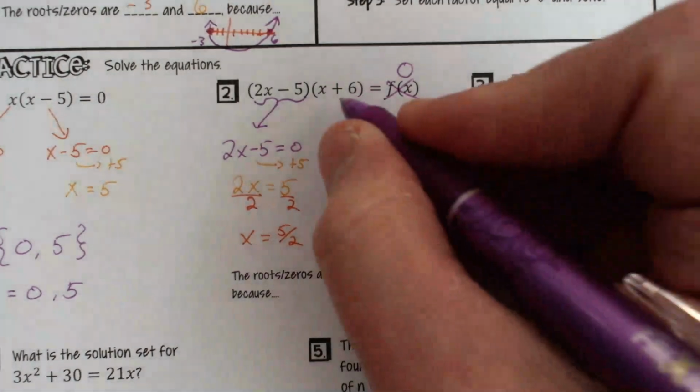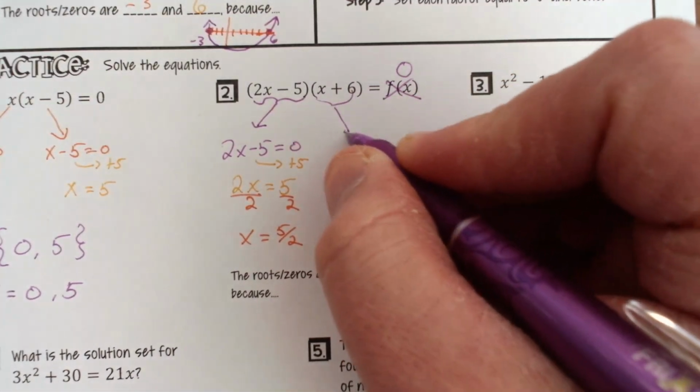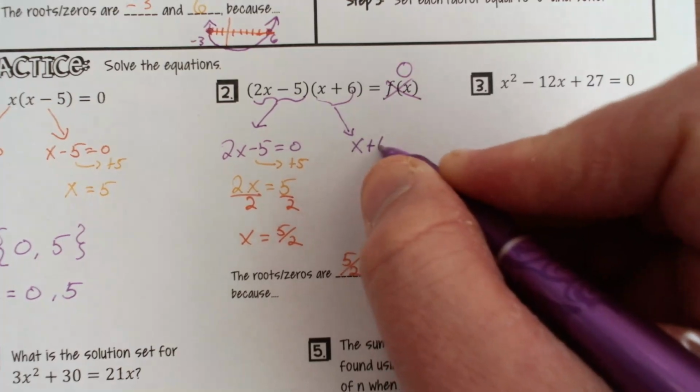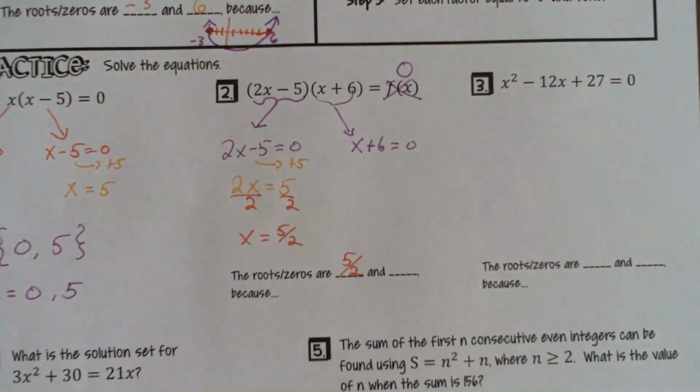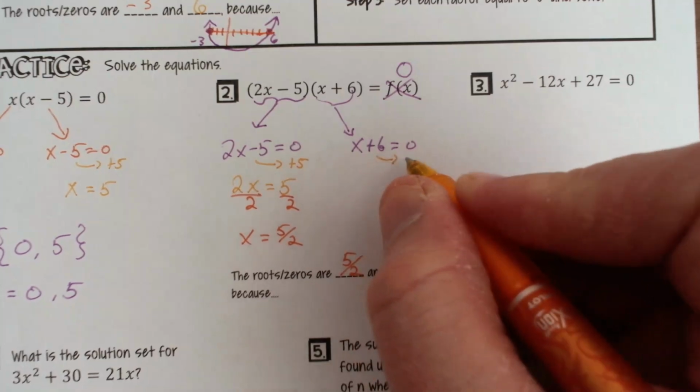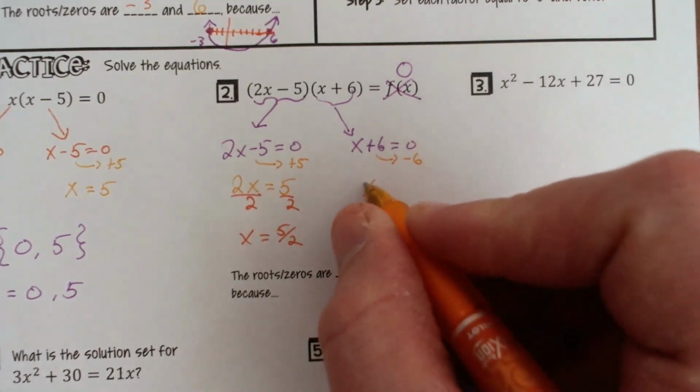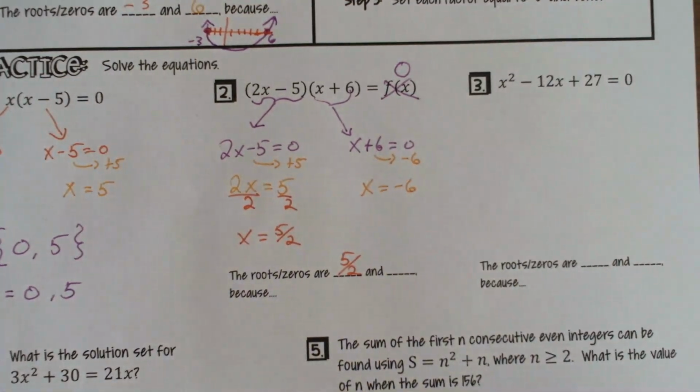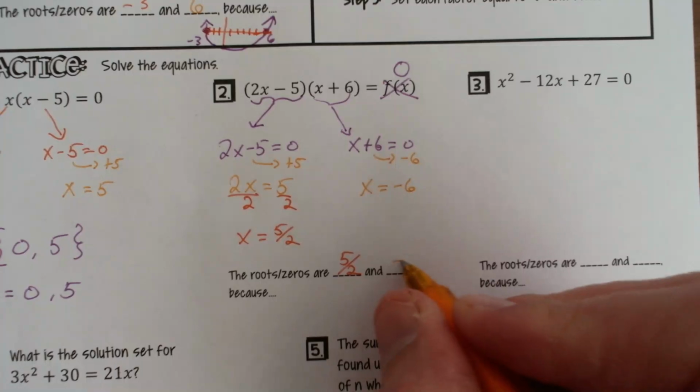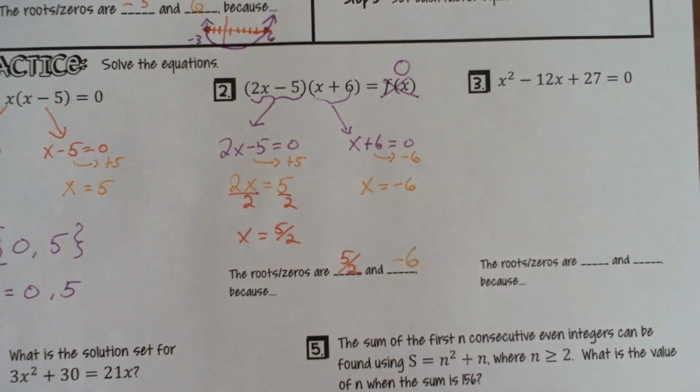Okay, next one, I'm going to go ahead and grab this one. I'm going to bring it over here. This is going to be x plus 6 equals 0. My first step is I'm going to move this 6 over. This becomes negative 6. So x equals negative 6. There's no dividing or multiplying, so therefore that equals 0.